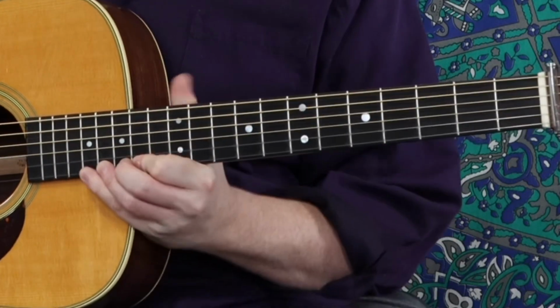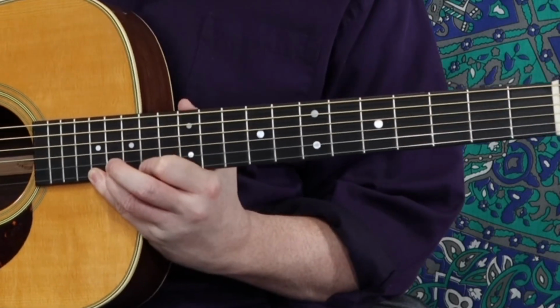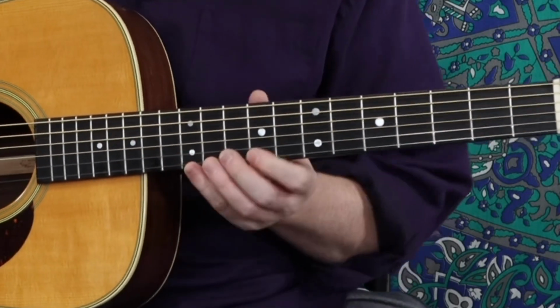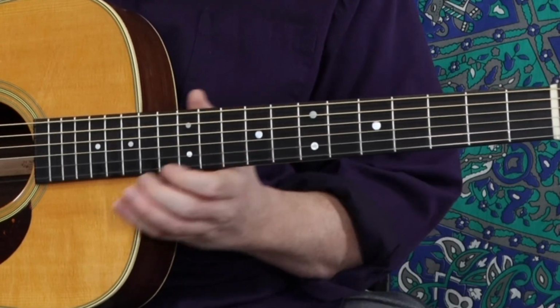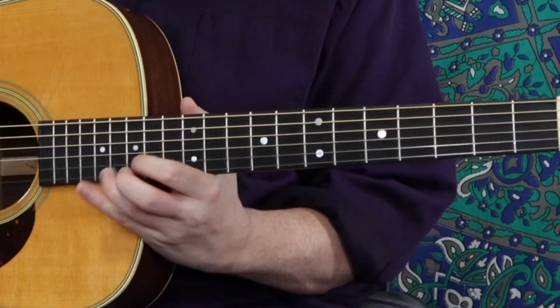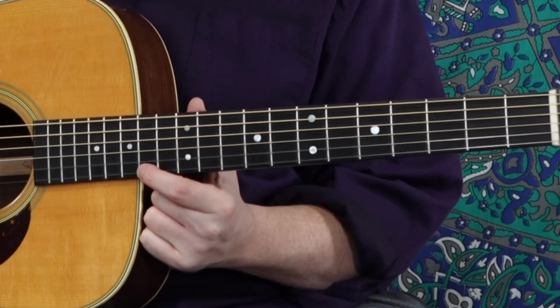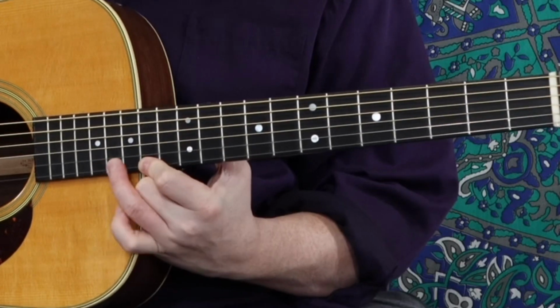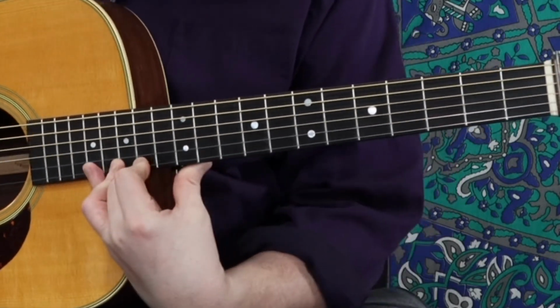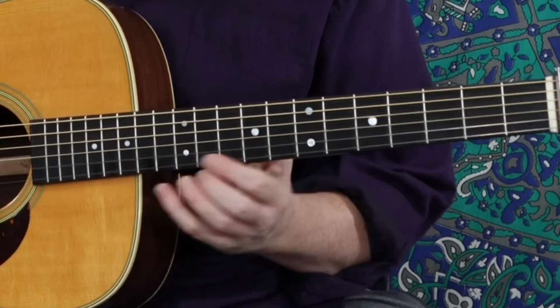So hopefully this is not too bad and you're able to reach up here and we can have some fun playing this high up on the neck. So anyway, okay, that's our finger position. We're going to do our index finger here on the 14th fret, our third finger here on the 16th fret, and our fourth finger, our pinky, here on the 17th fret.